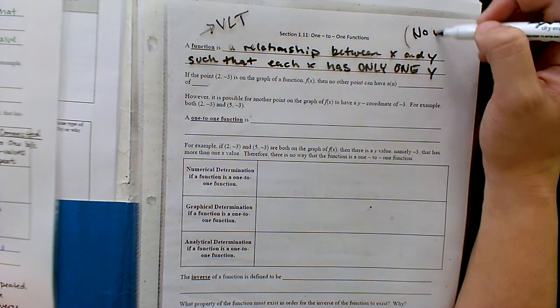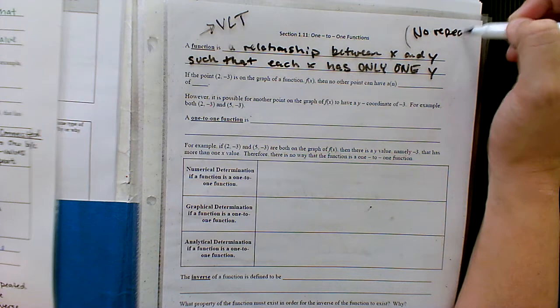So when you do the vertical line test, you're trying to see if that definition is true. One x is related to one y. If you had more than one x related to the same y, your vertical line test would fail because you would touch your graph twice. So another way you can think about this definition of a function is that you have no repeating x's.